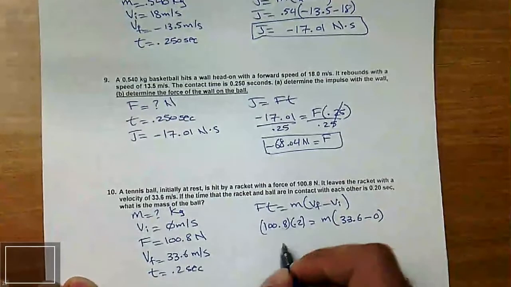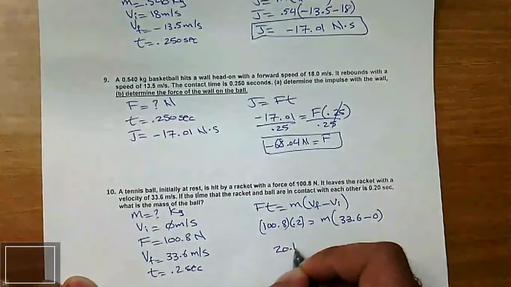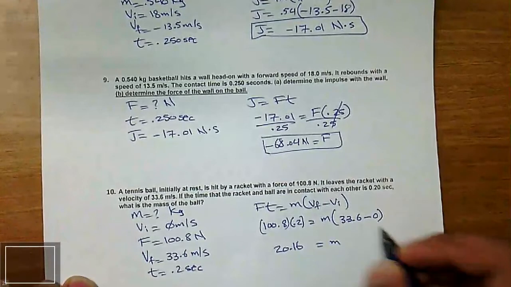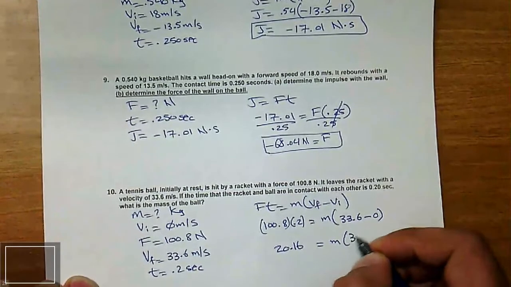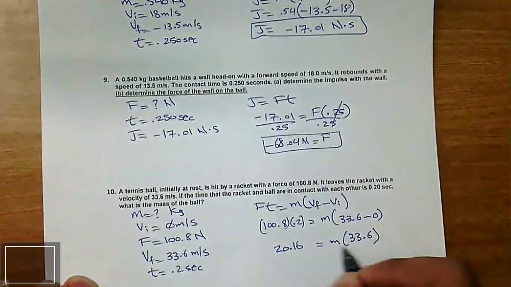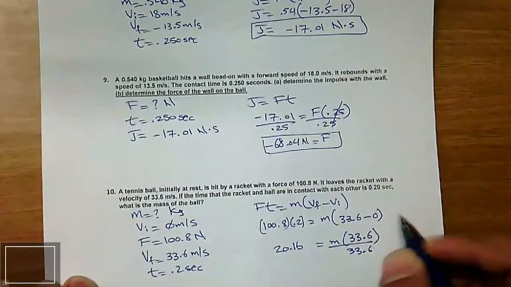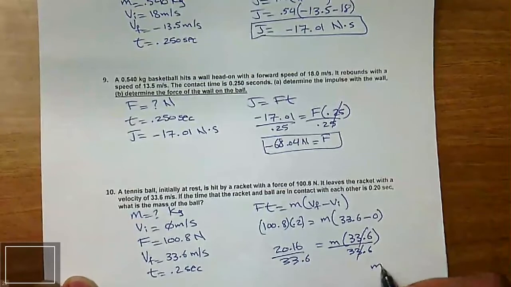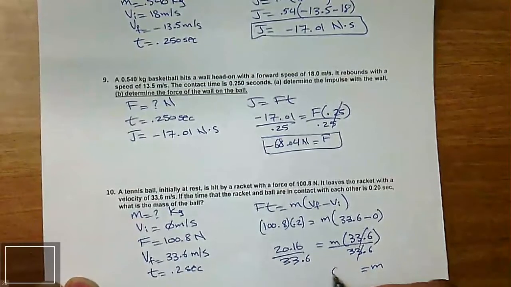So when we multiply this side out, it's going to be 20.16 is equal to mass times 33.6 minus 0, which is 33.6 still. So divide by that value on both sides, and our mass comes out to be 0.6 kg.